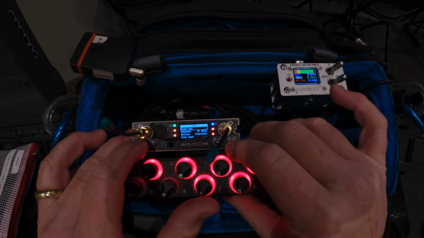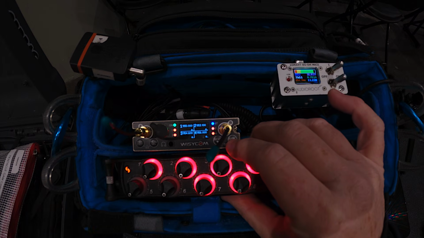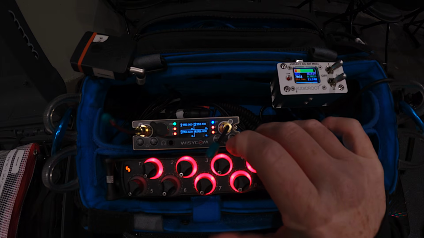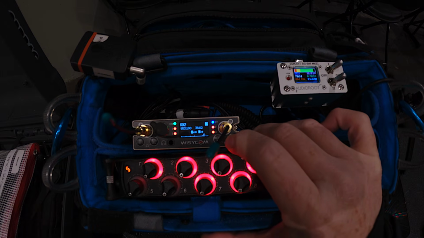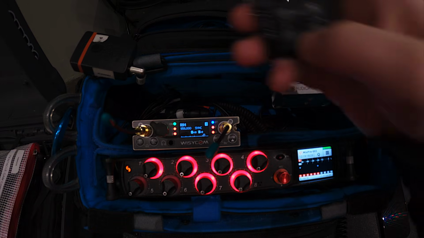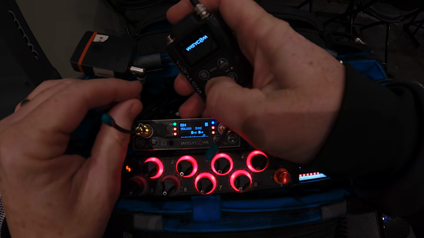So then if I exit out of this screen, go back to the main panel here, I can use my buttons to go up to channel 4. So on the transmitter, I'm going to turn it on.